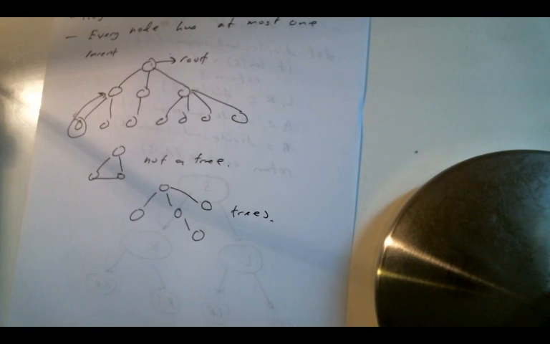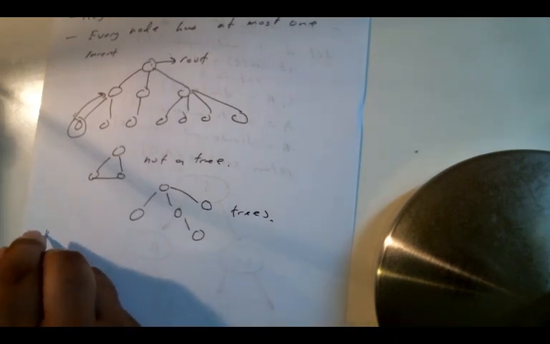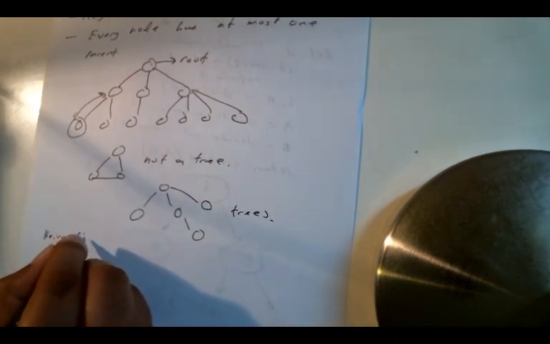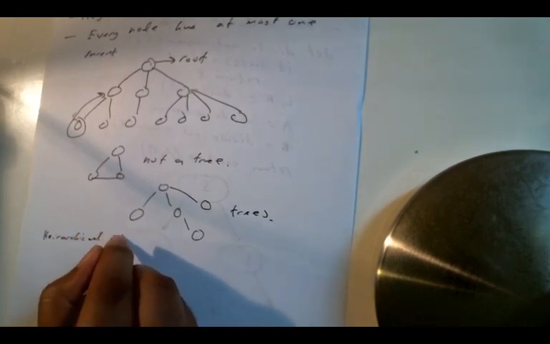Okay, so let's try and understand this from a slightly more real-world perspective. The real-world perspective on this is that trees are used to represent hierarchical structures. Okay, let me write that up. Hierarchical structures.